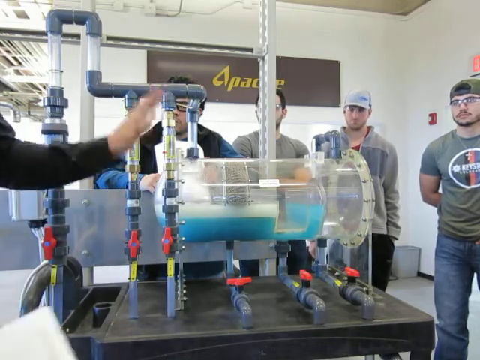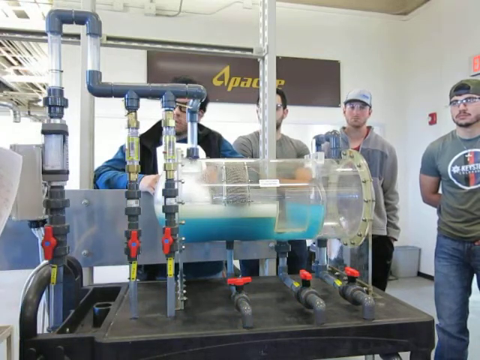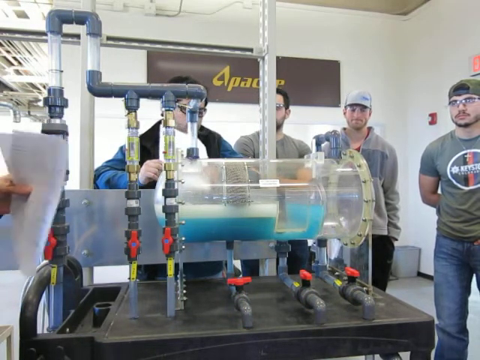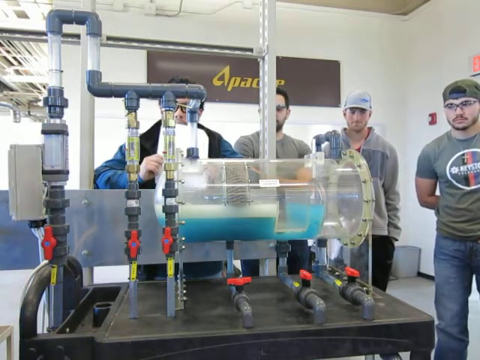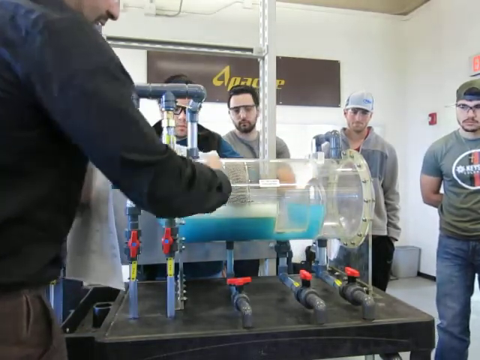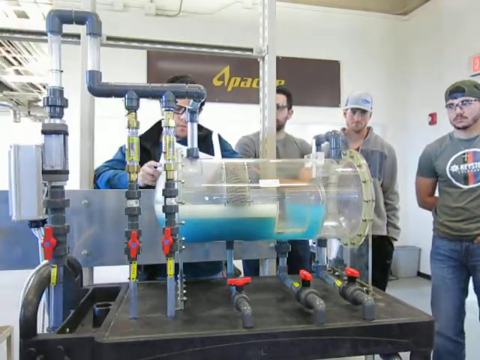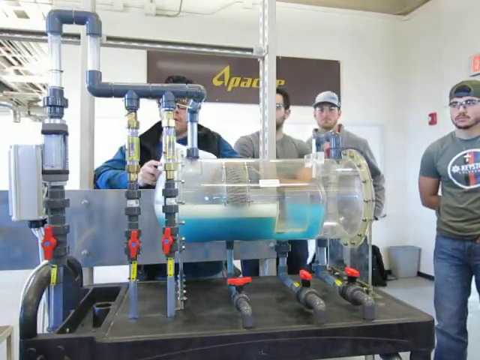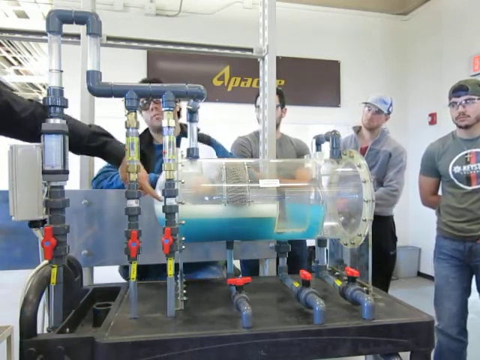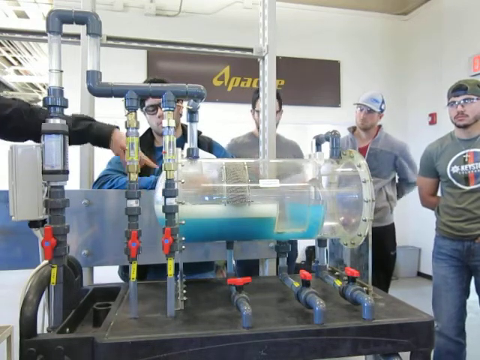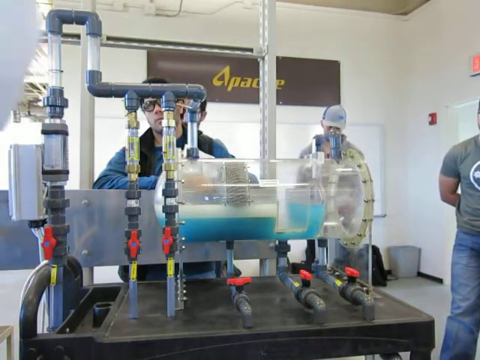Also, if we assume that in this half circle surface everything moves at the same speed, so we treat it as average velocity, can we get that speed? Yes. Volumetric flow rate divided by cross-section area is going to give you the velocity in the horizontal section. So we have the velocity.